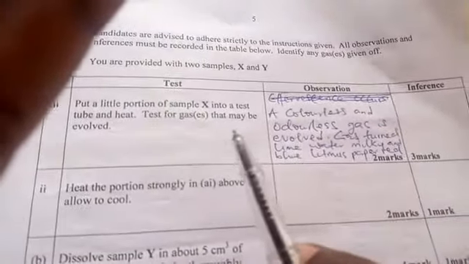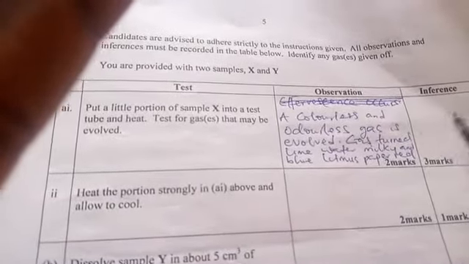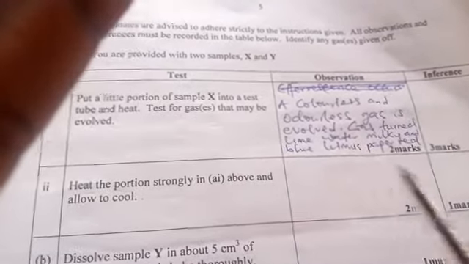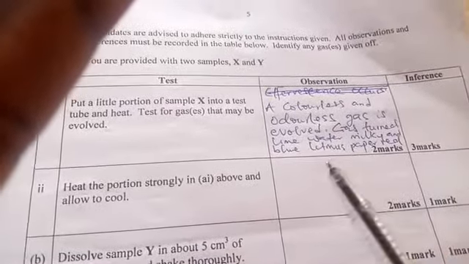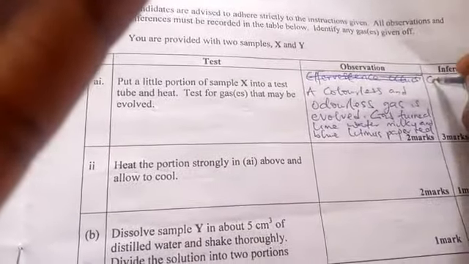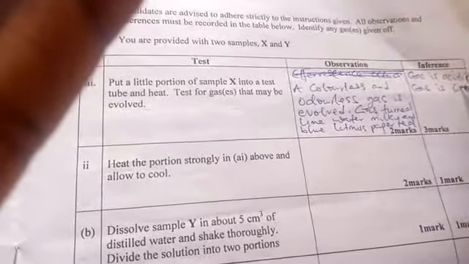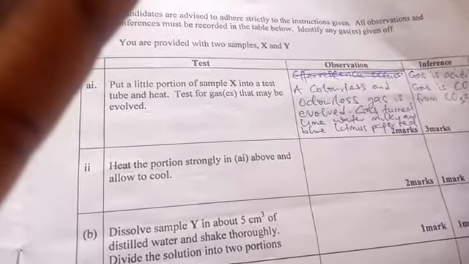When we put a little portion of sample X into a test tube and heat, we're going to have that a colorless and odorless gas is evolved. The gas turned lime water milky and blue litmus paper red. So we say here gas is acidic. Gas is CO2 from CO3 2 minus. So that will be the inference.